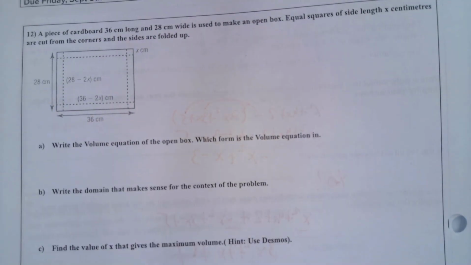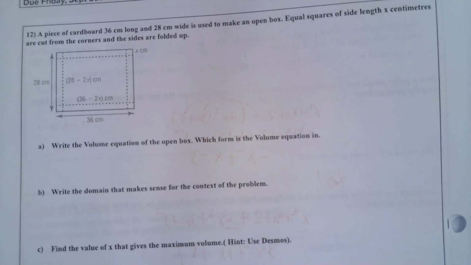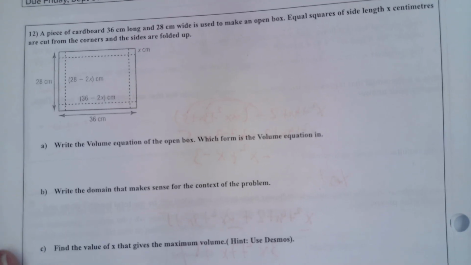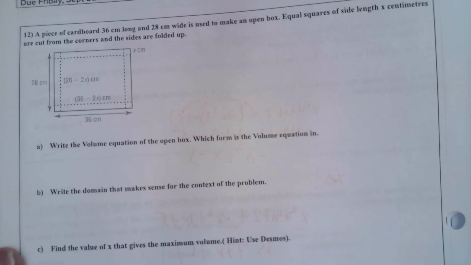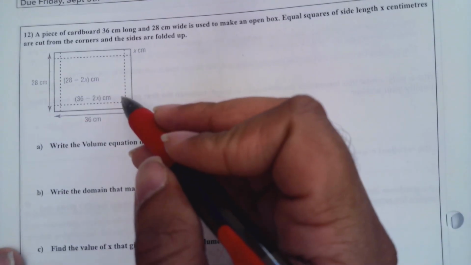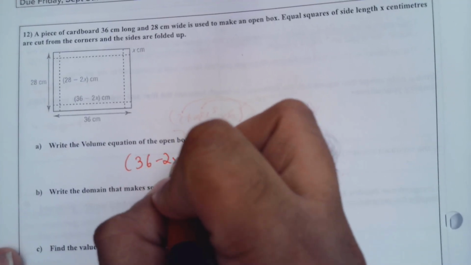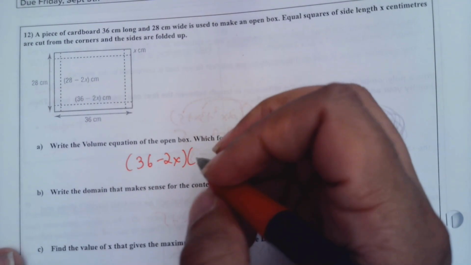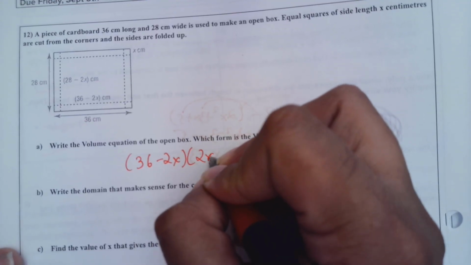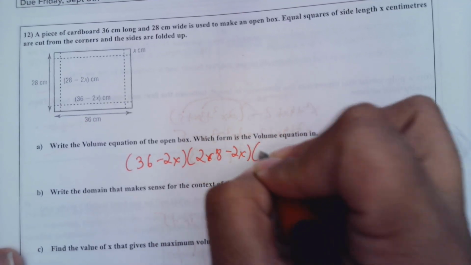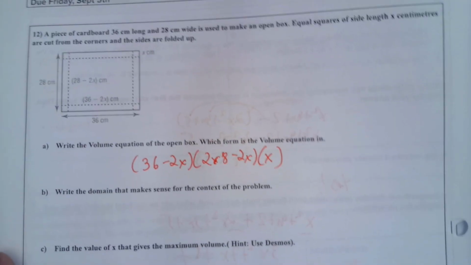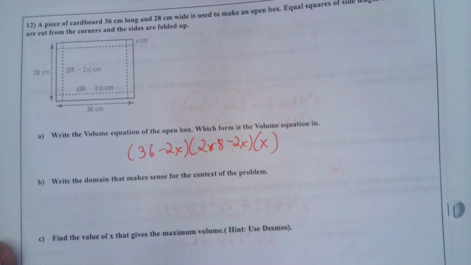We did this activity in class. You were given a piece of paper, you cut the corners, fold it, and that becomes your height. Length and width are your length and width, I guess. So for the volume, it's length times width times height, right? So length here, if you cut it and make it out of cardboard, is 36 minus 2x. That's the length of the open box. Width is 28 minus 2x, and the height is x itself, right? Because that's what you cut, the x, making it your height.